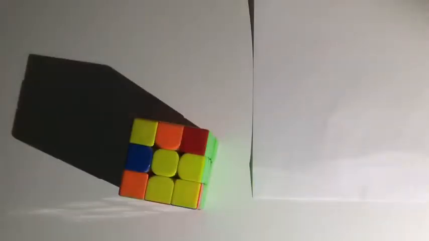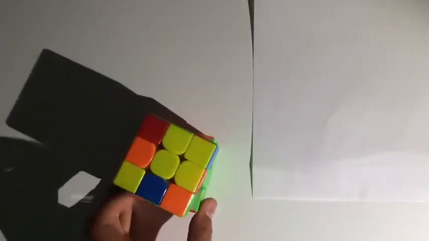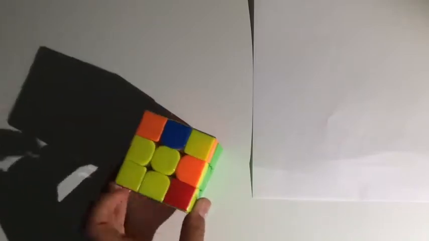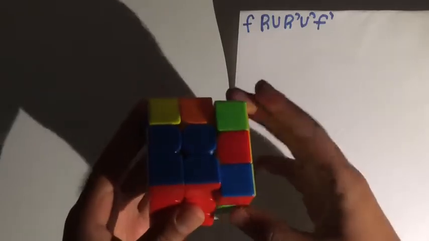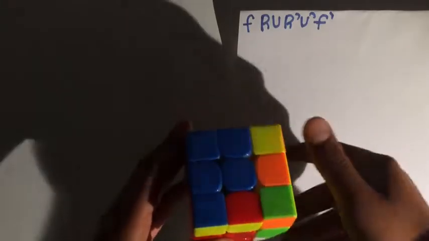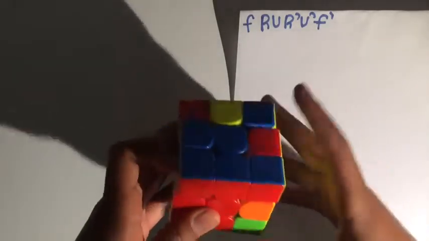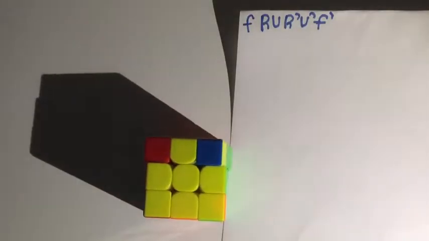The next case is called the hook, because it kind of creates a hook like that. So to solve this case, you do the algorithm wide F, R, U, R prime, U prime, wide F prime. And that gets the cross.